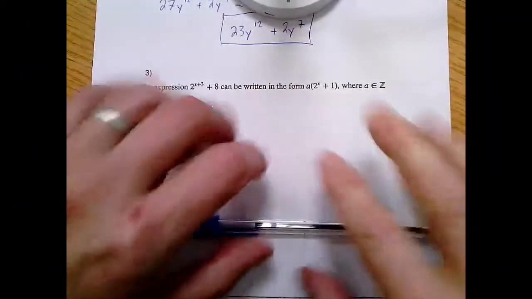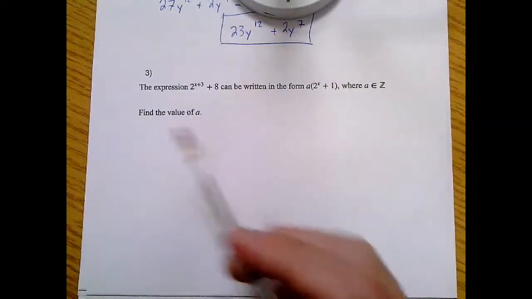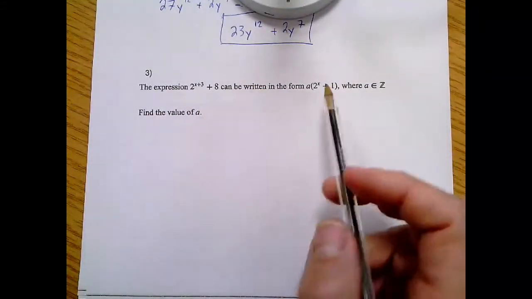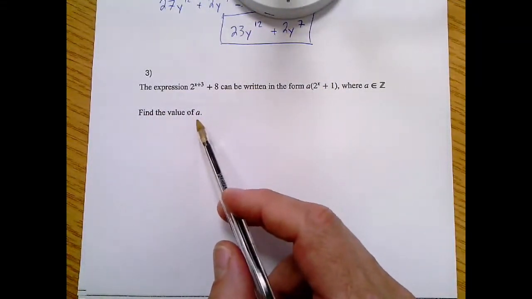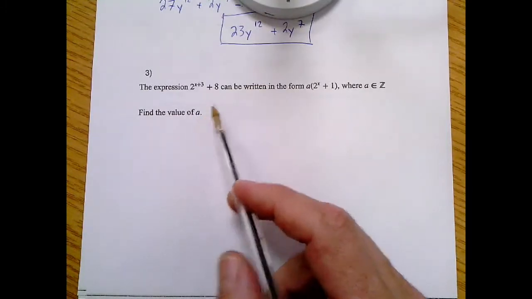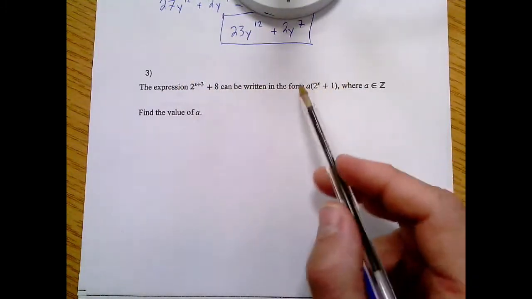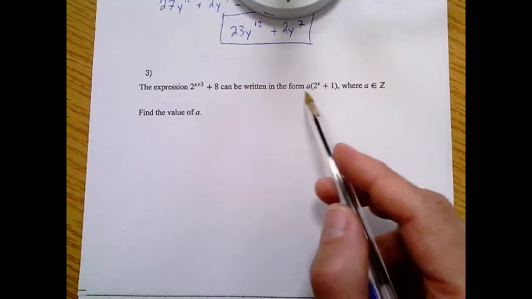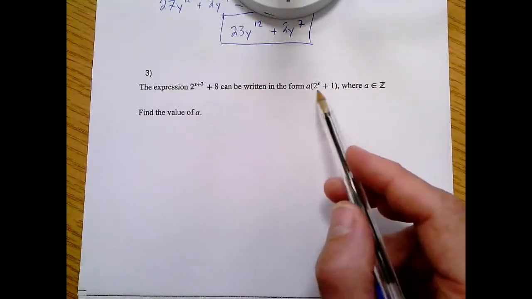All right, here we go. Question number 3. This is another rewriting of an expression and then solving for a given value. They want us to find a, and they're telling us this can be rewritten as this. And this format right here should be a really big indicator that factoring has happened.